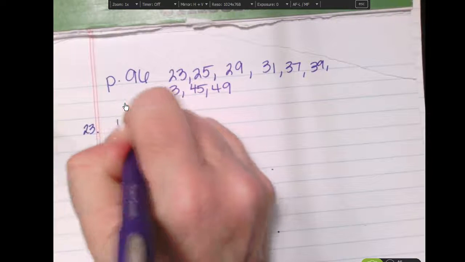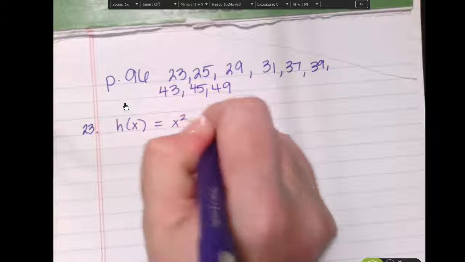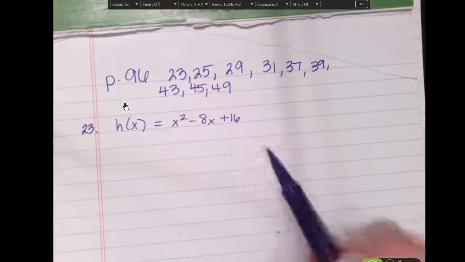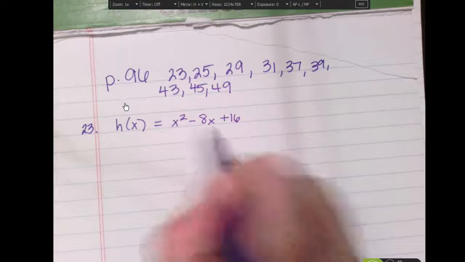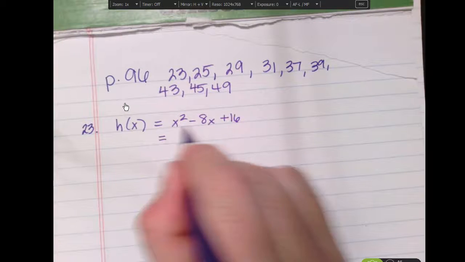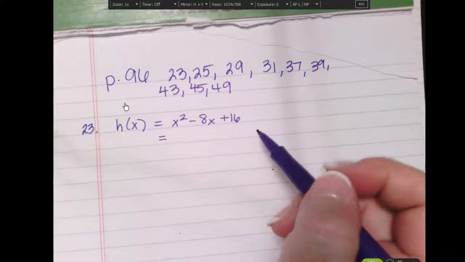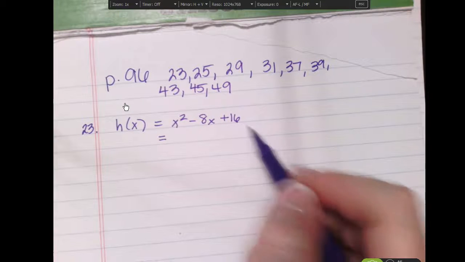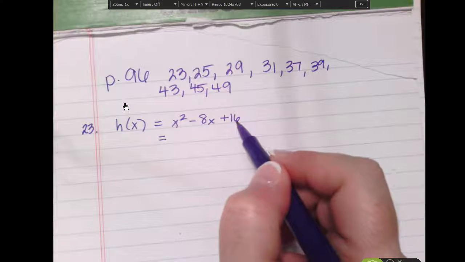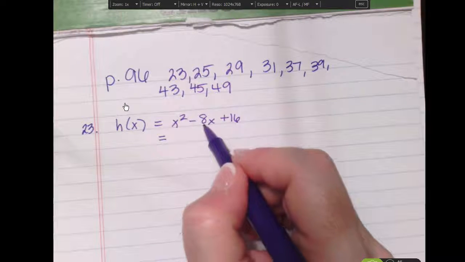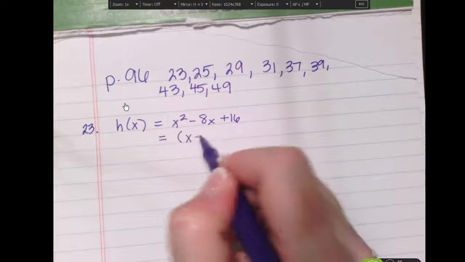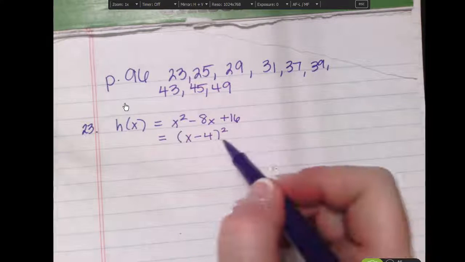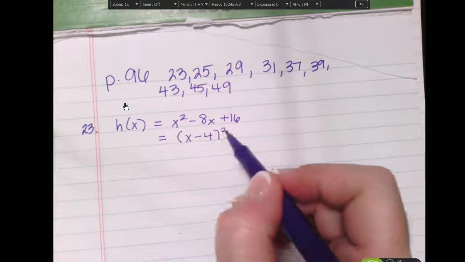So if h of x is x squared minus 8x plus 16, the method is to use completing the square, which this is already a perfect square trinomial. How do I know that? Because my first term is a perfect square, my last term is a perfect square. The square root of 16 is 4 or negative 4, and if I double that, then I get my middle term. So I can just factor that without hardly any trouble at all, and I get x minus 4 squared.